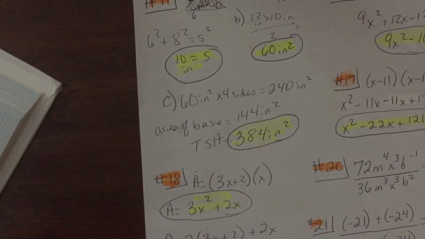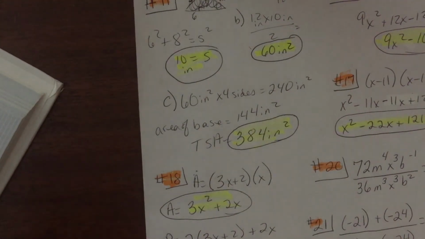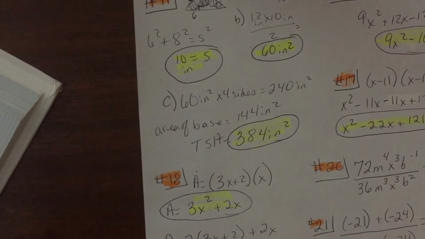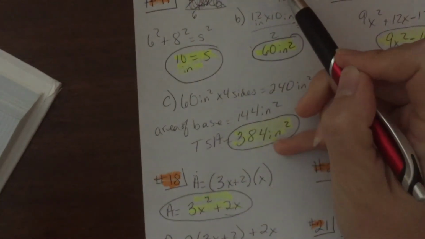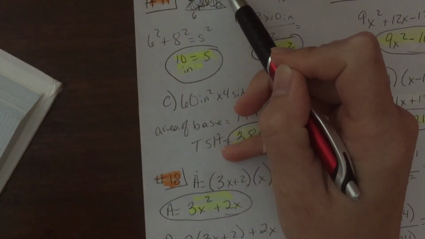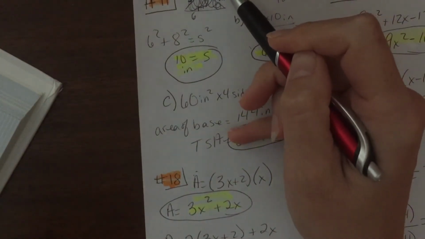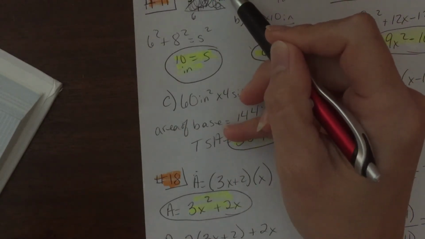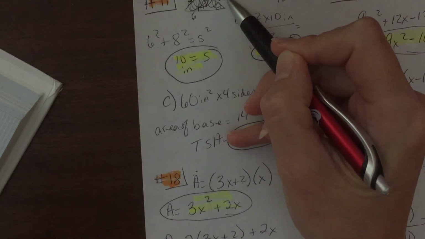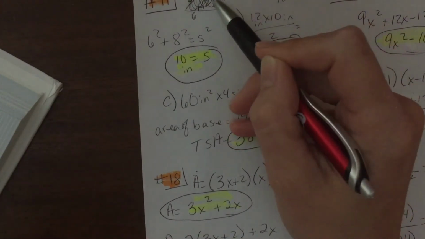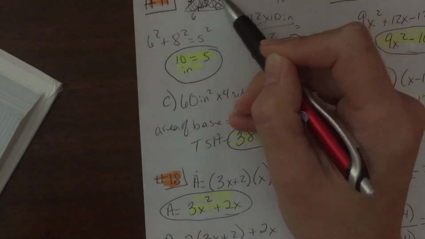Number 11 was difficult. Okay, so we have this pyramid on number 11, and it asks us in A to find the slant height of the pyramid. Okay, so here is kind of the face of the pyramid. They told me that the height of the figure is 8 inches. So I kind of acted like this was the top of my pyramid. I drew a height straight down that's 8 inches. That cut my base of my figure in half. Okay, the square base is 12. Half of that is 6.